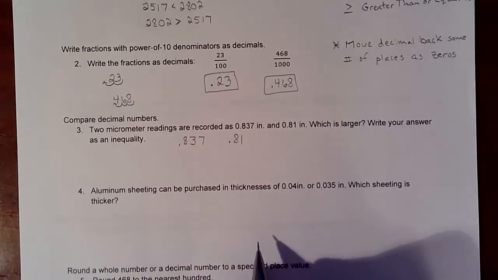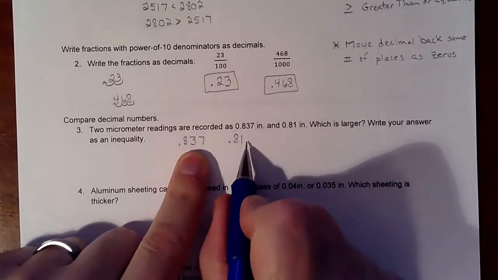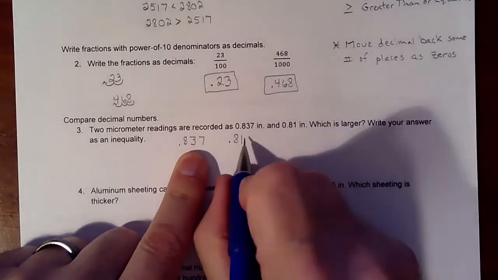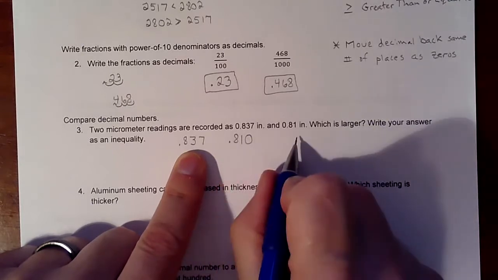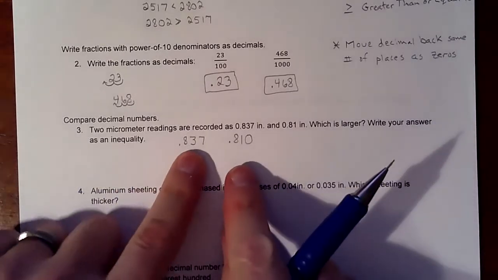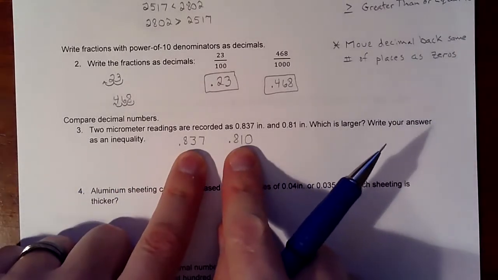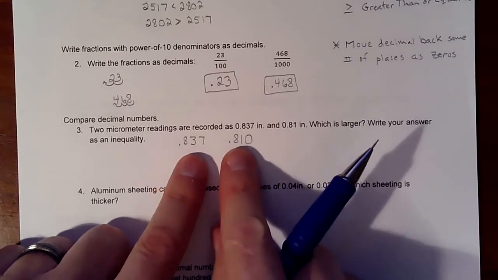It's kind of an apples to oranges comparison right now. If we have 3 decimals here, we really need 3 decimals here. So all I'm going to do is tack on a 0. Anywhere past that, I would be tacking on 0 because it's not changing the value. And now we're looking at 837 compared to 810. We're still working with decimals, but it's the same idea.